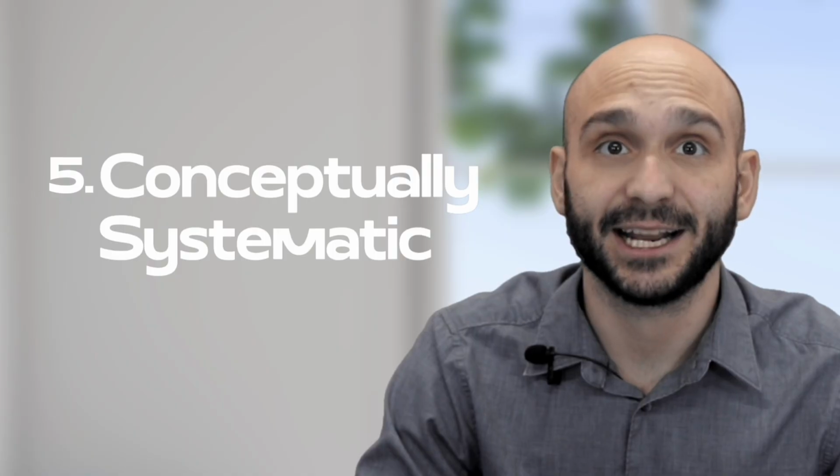In ABA, we must describe target behaviors, data collection procedures, intervention steps, and reinforcement schedules such that someone else could repeat the intervention and obtain similar results. If someone cannot replicate your procedure, then it is not meeting the technological dimension. The fifth dimension is conceptually systematic.